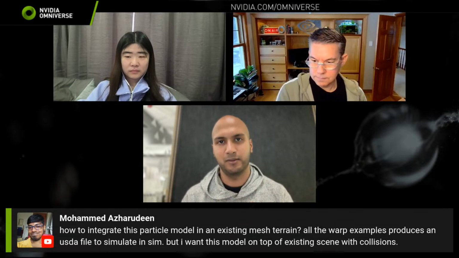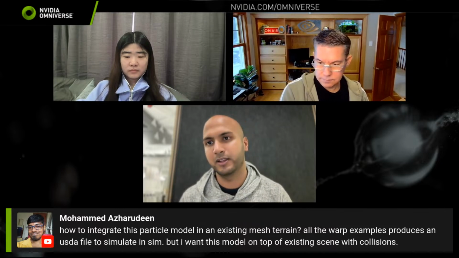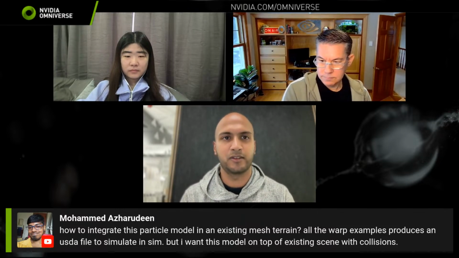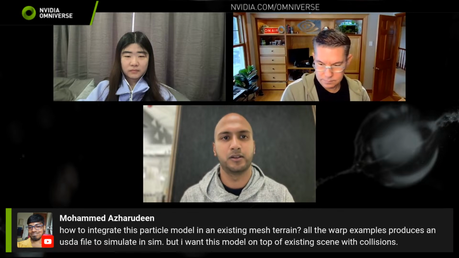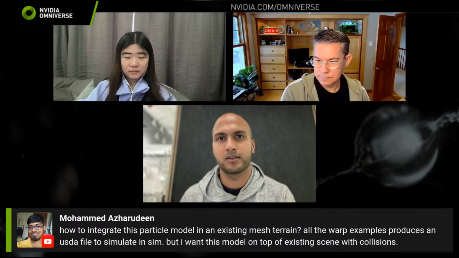Right now you have to manage the stepping of physics and the Warp sim model that you're building on your own. But eventually, hopefully, this gets integrated into one unit inside physics, so you can have more programmable modules. But that's for future releases.